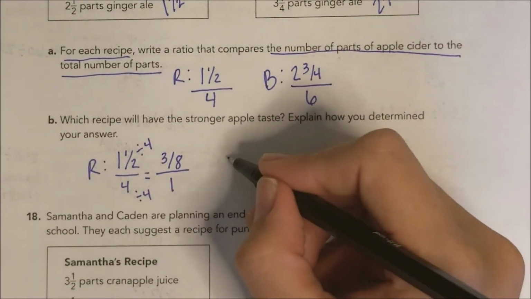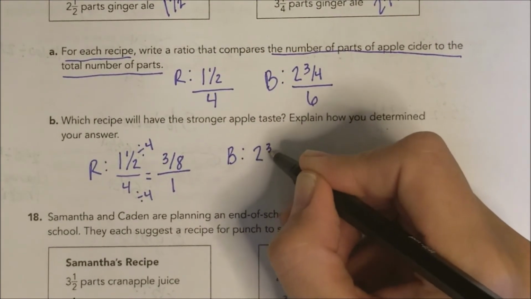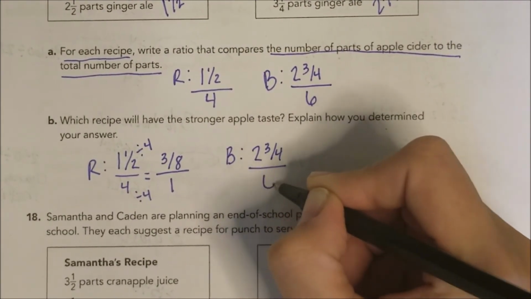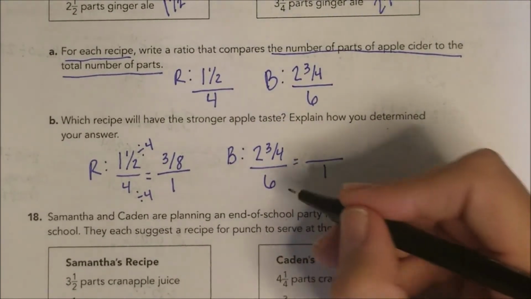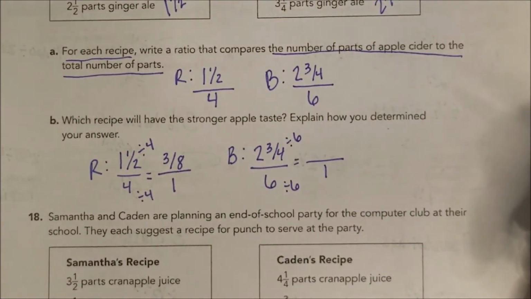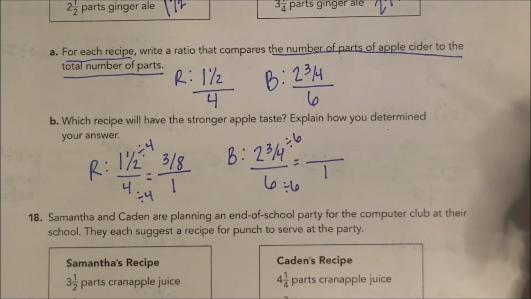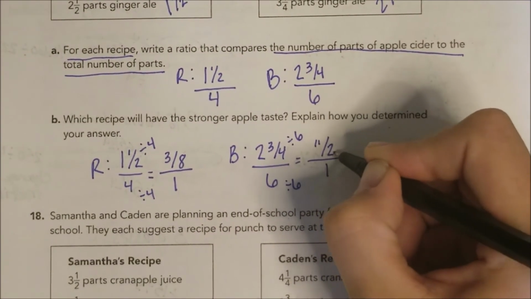B for Brian. 2 3/4 over 6. Unit rate, 1 on the bottom, divide by 6. 2 3/4 divided by 6 is 11 over 24.